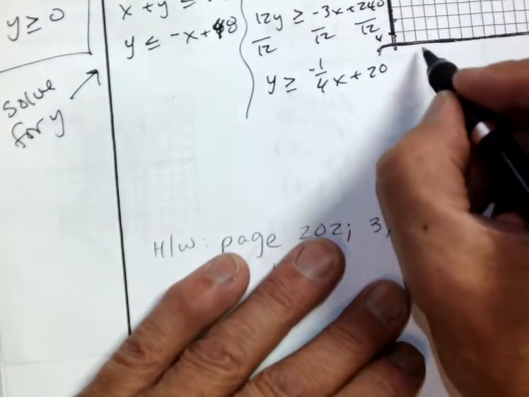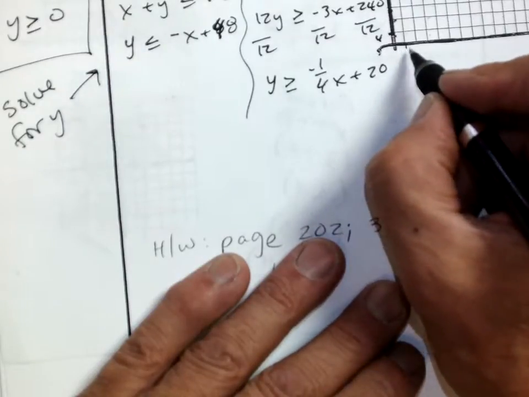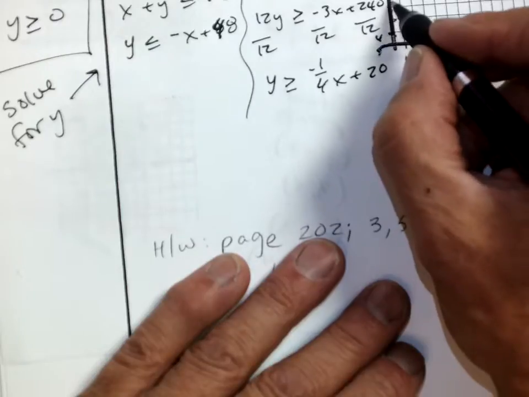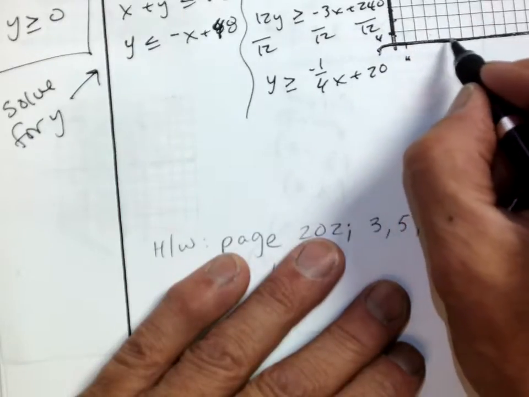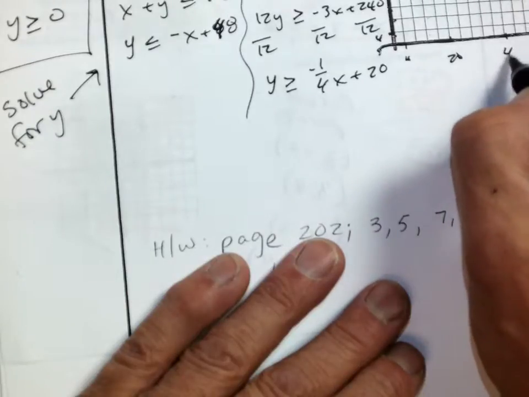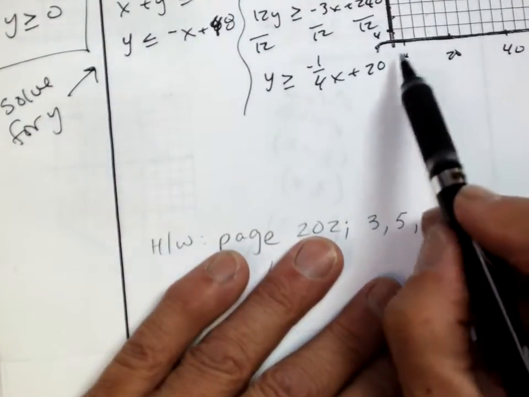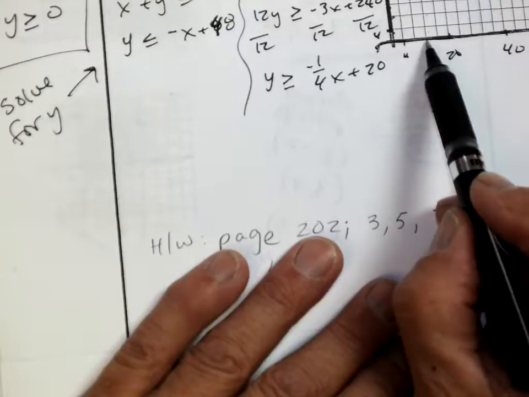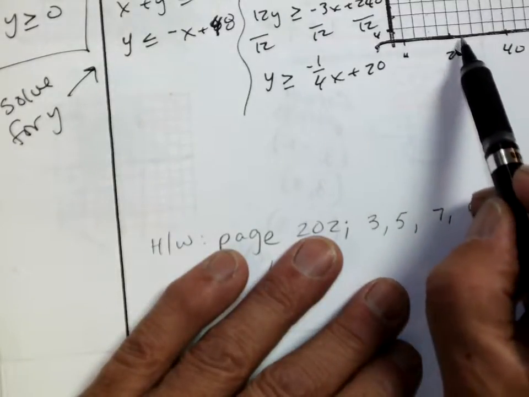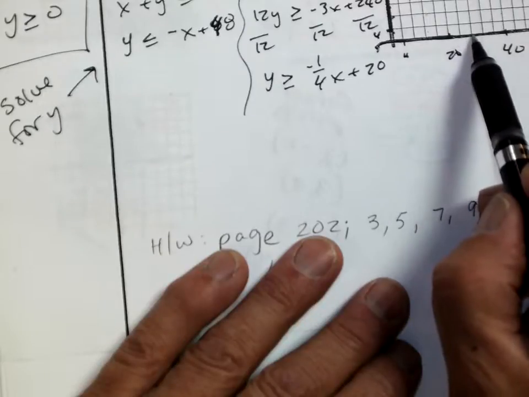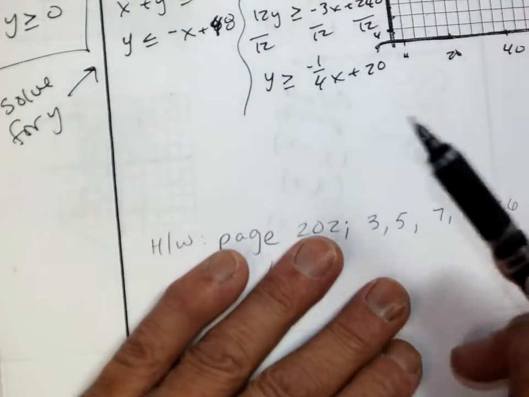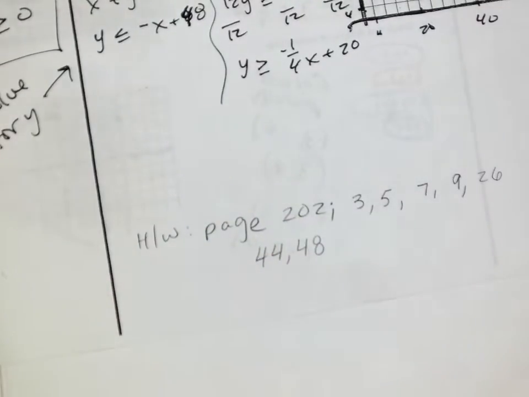And I do the same thing this way and go, let's see, 1, 2, 3, 4, 1, 2, 3, 4, 5, there's 20. 1, 2, 3, 4, 5, there's 40, right? Okay, 4, 8, 12, 16, 20, and then 4, 8, 12, 16, yeah. Why does that look different? I don't know. Okay, so let's start graphing what we have.